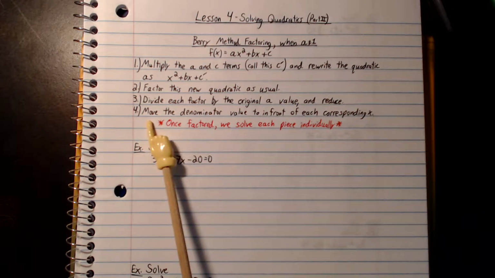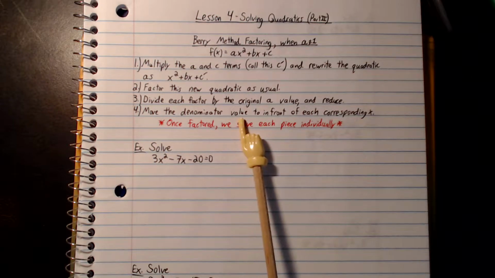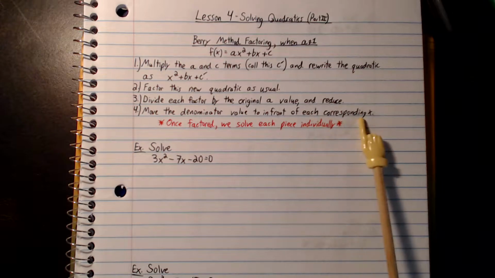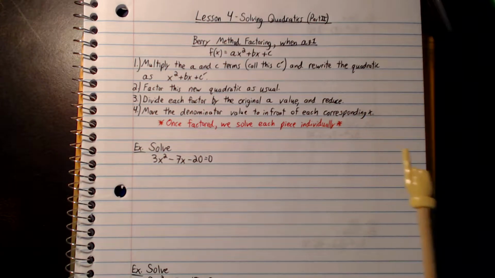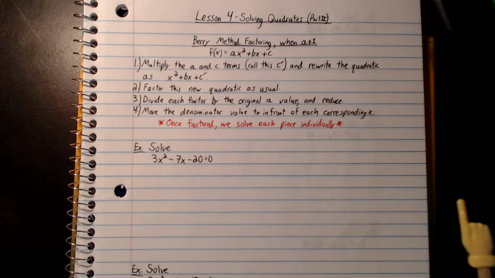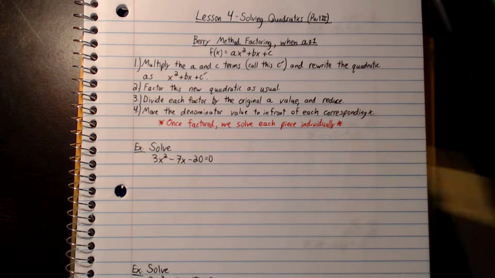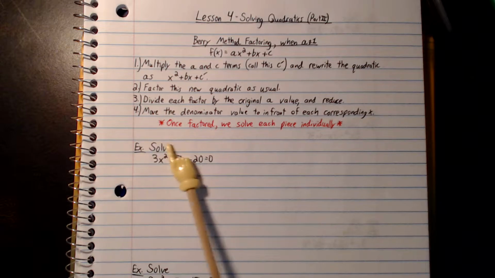And then step 4, move the denominator value to in front of each corresponding x. That doesn't make the most sense right now, but when we actually do it out, you're going to be like, okay, I get what you're doing here. And then finally, once factored, we're going to solve each piece individually. This is just like what we did at the end of every problem last time. Once it's in factored form, set it equal to 0 and solve. We want to figure out what the roots, solutions, are to these problems.